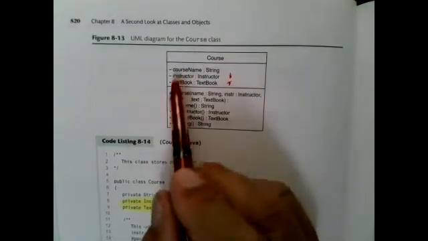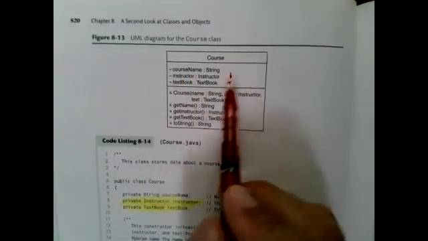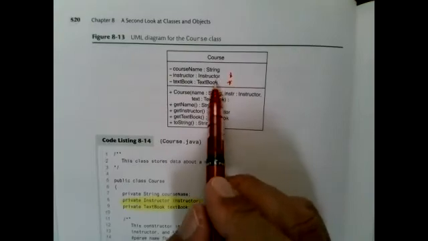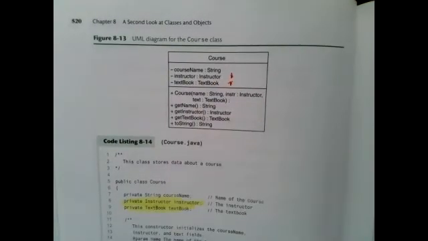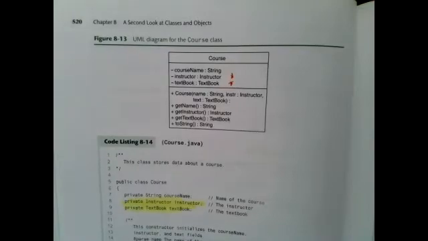You're going to have a class that has a couple of fields that are from other classes that you will create. And it's called aggregation.